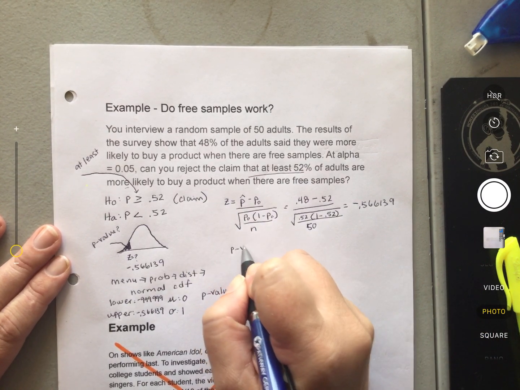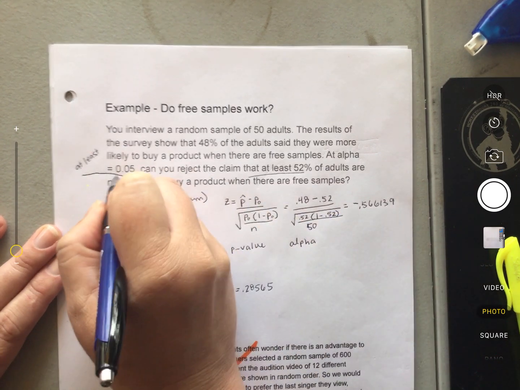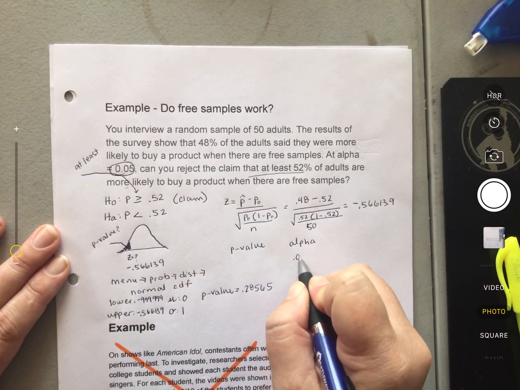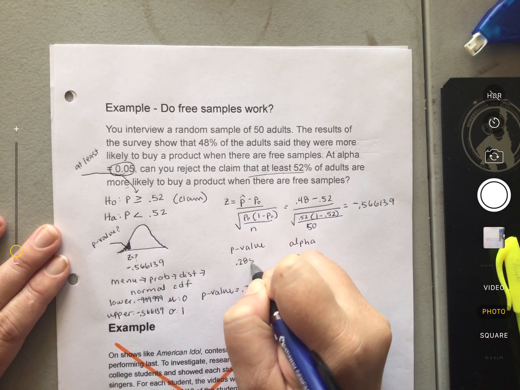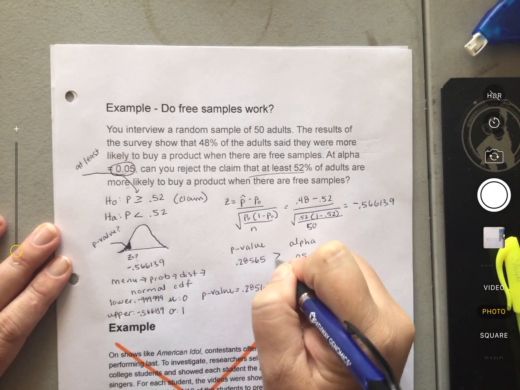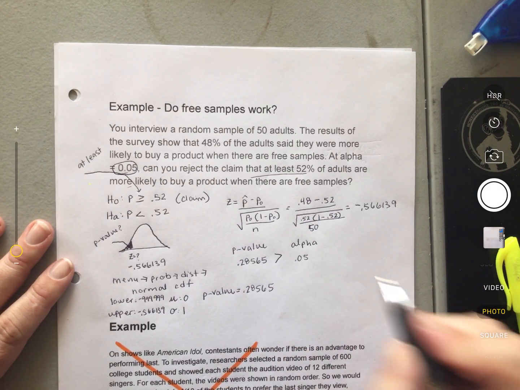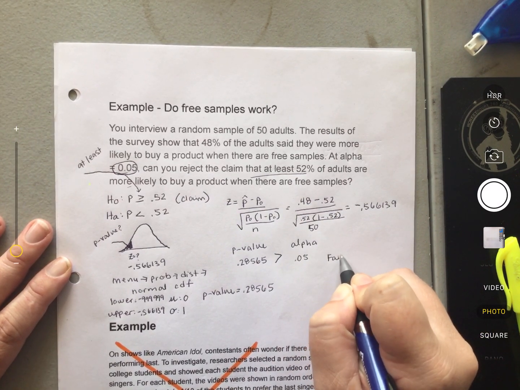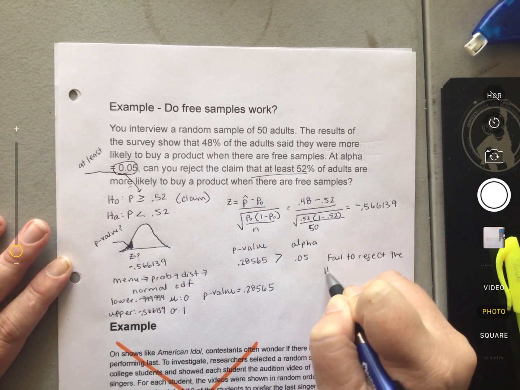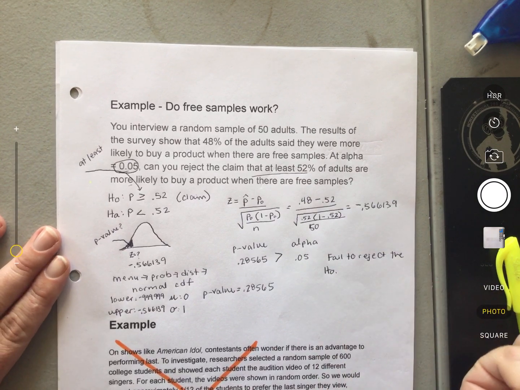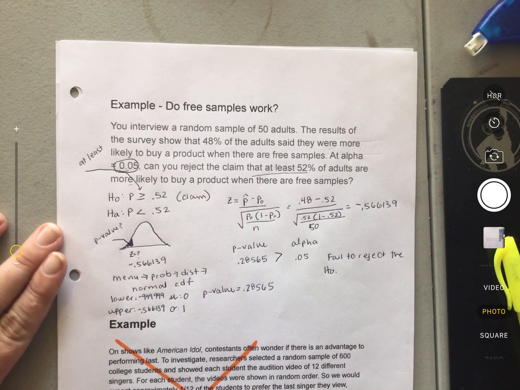Well, you always want to compare your p-value to alpha. Okay? Alpha here in this problem is 0.05. We just found the p-value to be 0.28565. Looks like the p-value is greater than alpha. Anytime the p-value is greater than alpha, we fail to reject the null. Okay? So you always want to write if you fail to reject the null or you reject the null, but then you want to take it a step further and say, what does that actually mean in the context of the problem?